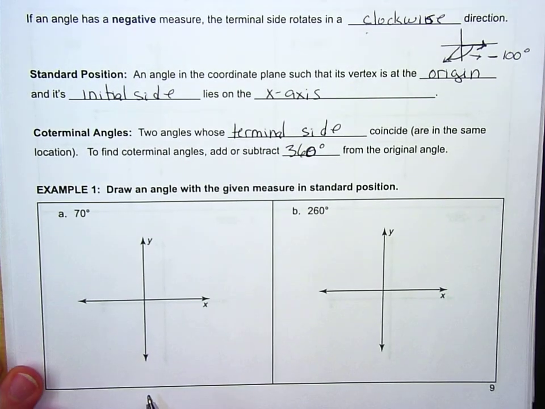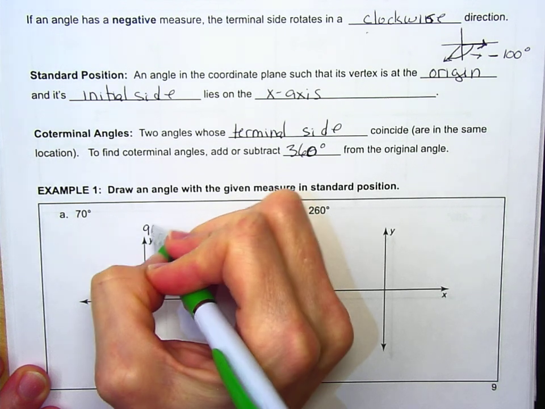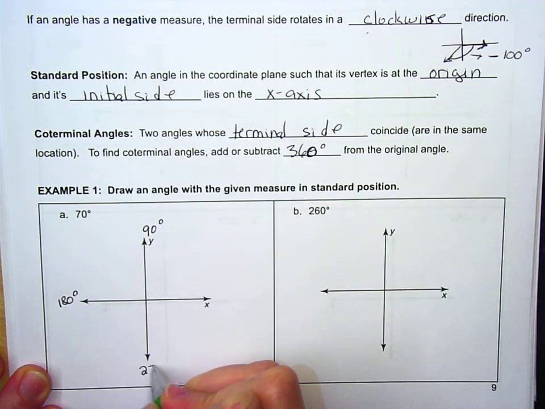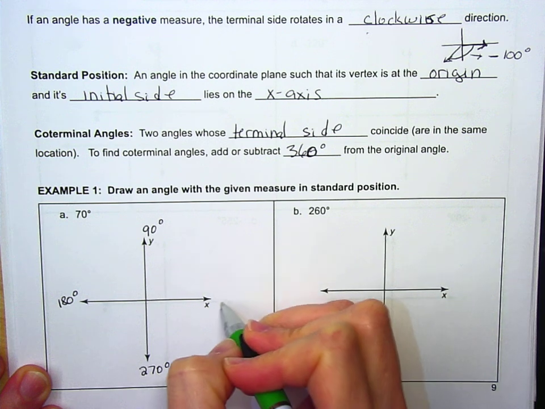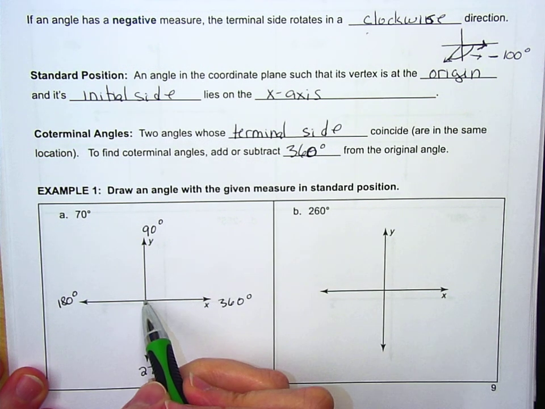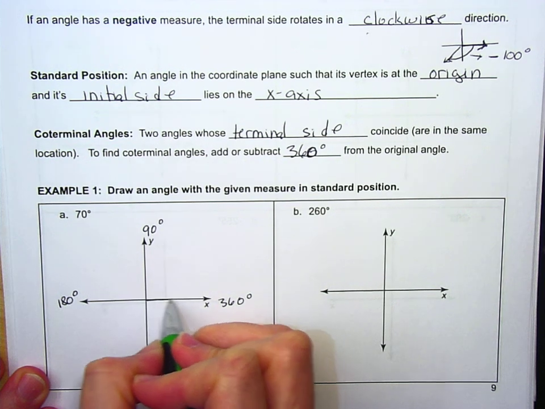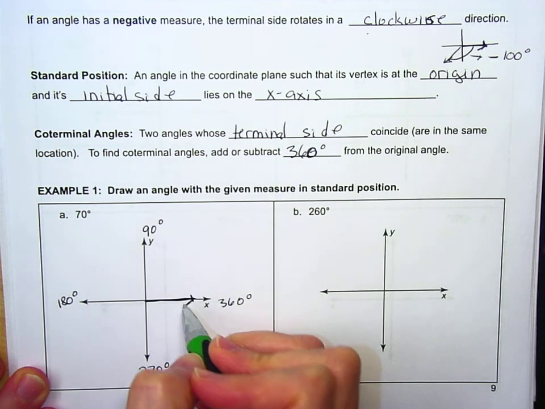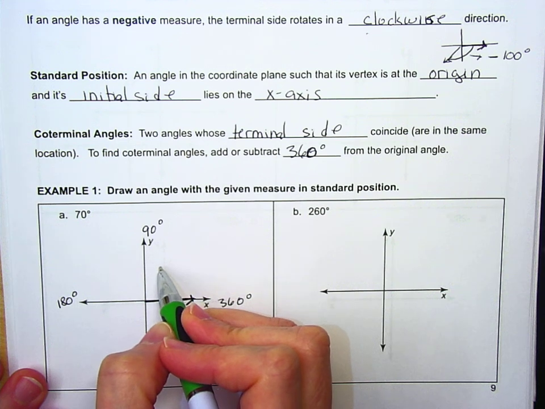They're telling me to draw a 70-degree angle. Remember, straight up here is 90, this is 180, this is 270, and this is 360. If I'm drawing a 70-degree angle, my initial side is going to be the x-axis here, and I'm going to rotate 70 degrees.